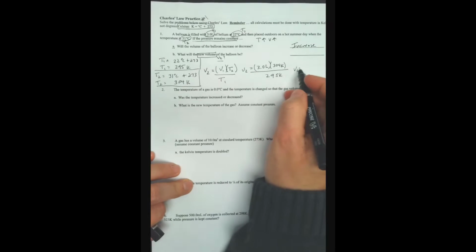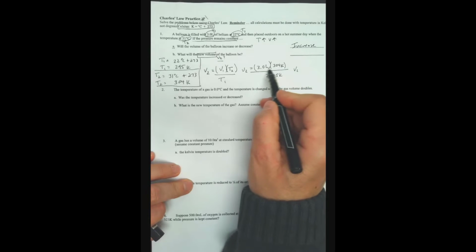So now what I'm going to do, because of order of operations, we always do our multiplication on top first. So I'm going to go ahead and crunch those numbers in. I've got 3.0 liters times 304K equals, now you guys, I'm going to take a second here, and go ahead and cancel out the units that cancel out here. So I'm going to cancel out my Kelvin units, and what I'm left with is 912 liters over my T1, which is 295.